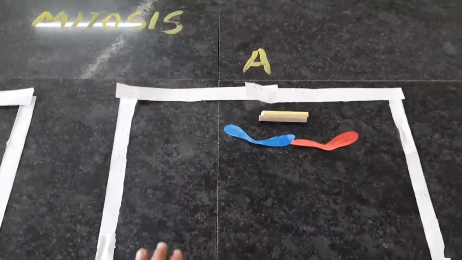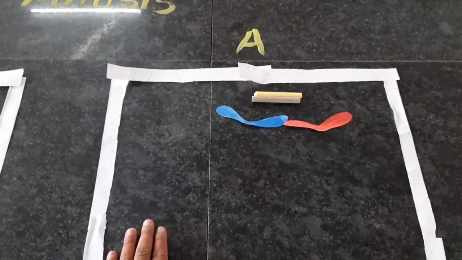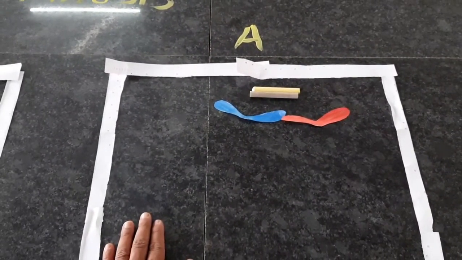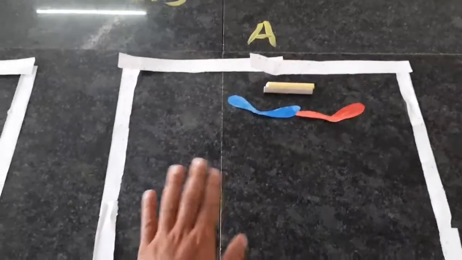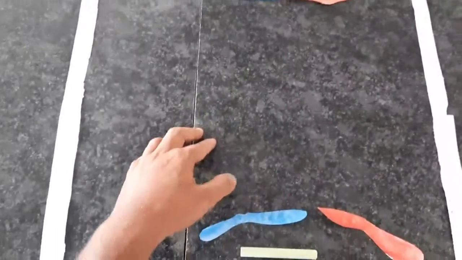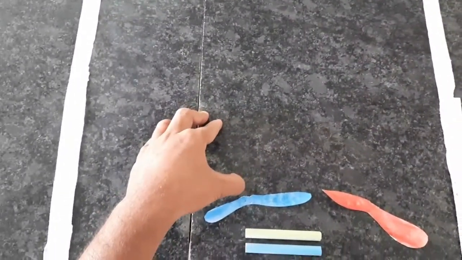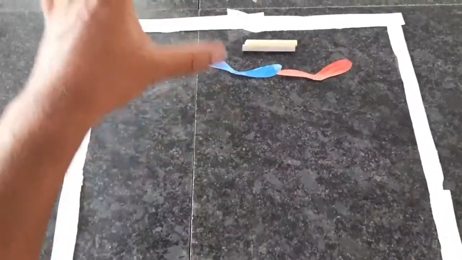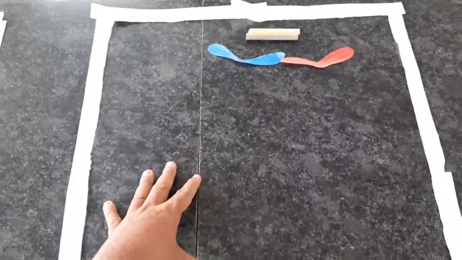For anaphase to be initiated, we need one complex called the anaphase promoting complex. I will explain it in the next class, don't worry about it. So this is the thing that happens in anaphase. What is important here to remember? The centromere breaks from the chromosome and each sister chromatid now starts to move towards the opposite pole like this.